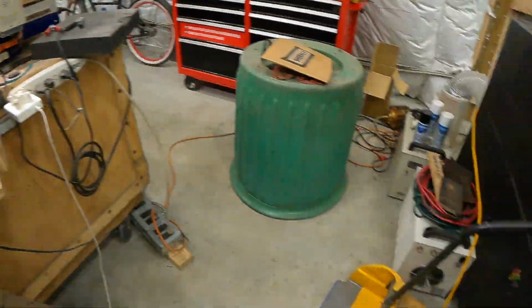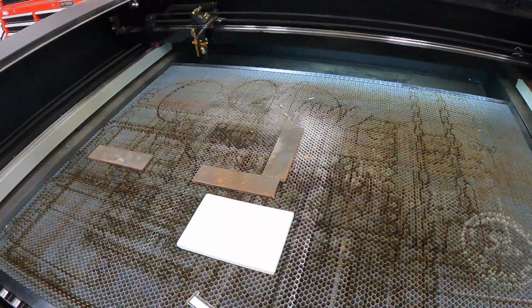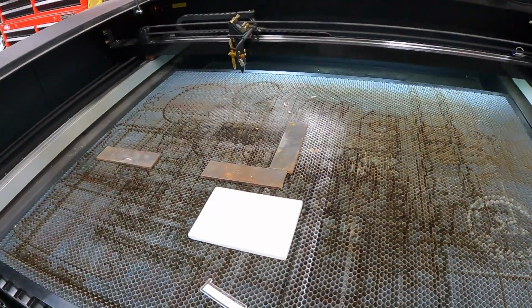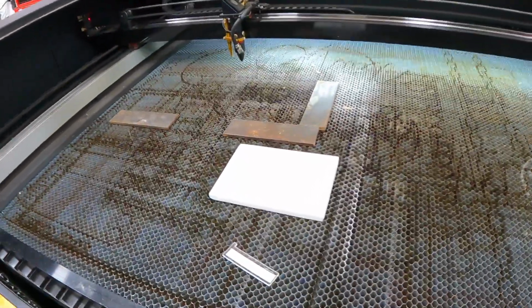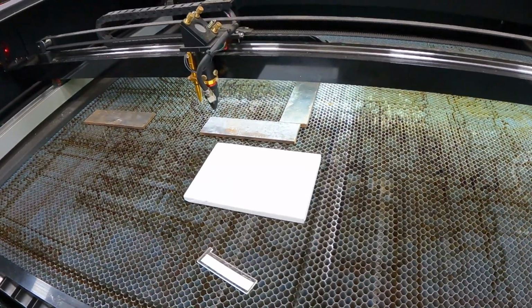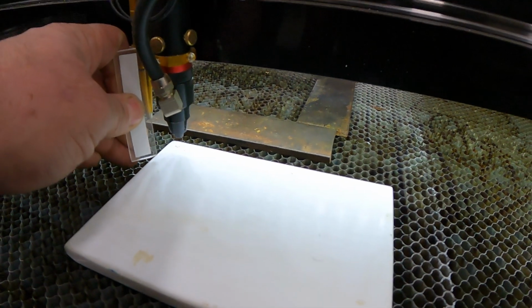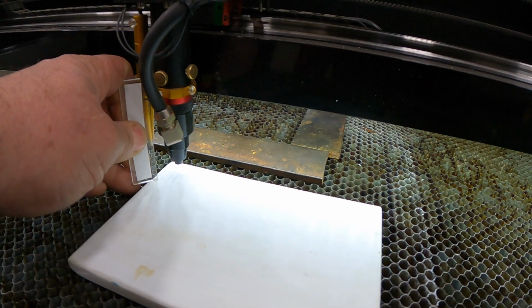So what I want to do here, we'll bring our laser head over. It's basically designed to work relative, meaning relative to where the head of the cutter is. With the controls over here, I'm going to focus that.